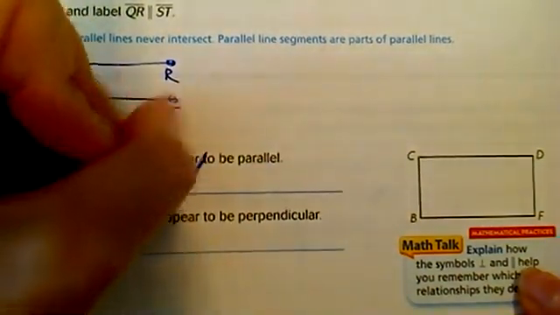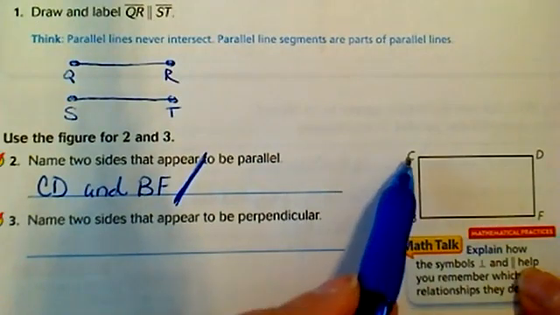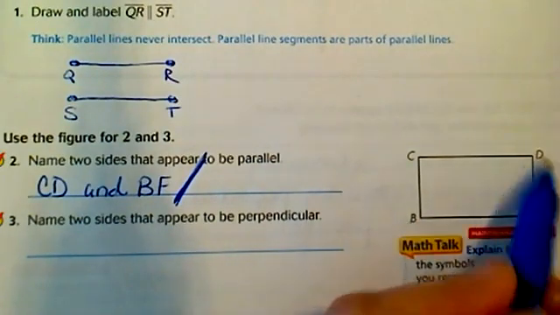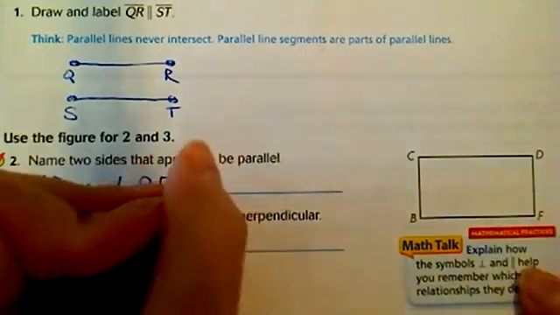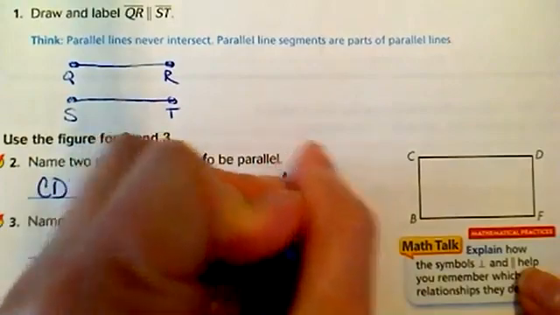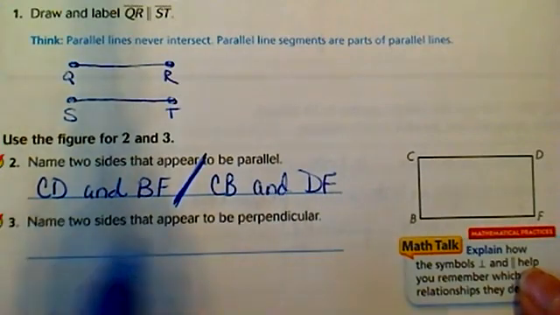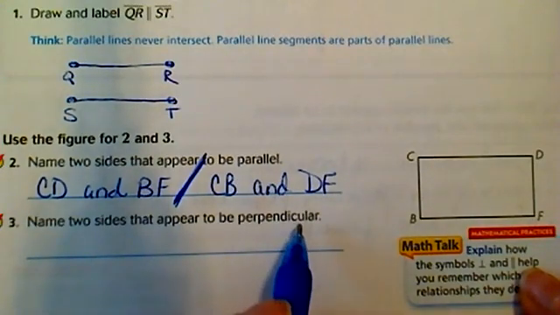Now, I'm just going to put this little slash here because I know there's another one too that I can see, right? I can see that CB is parallel to DF. So I'm going to do that one too. CB and DF appear to be parallel as well. Let's look at what appears to be perpendicular. Perpendicular is going to form a right angle.